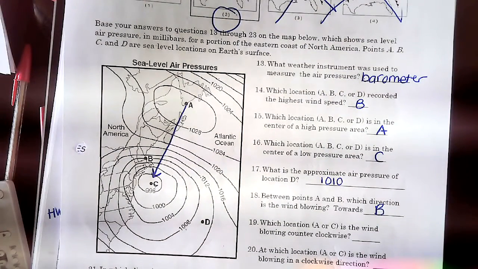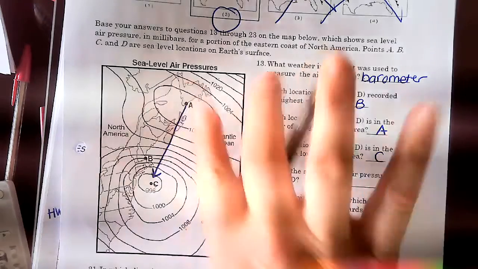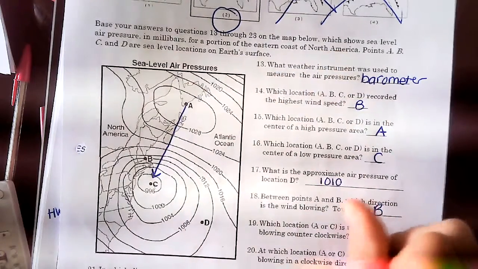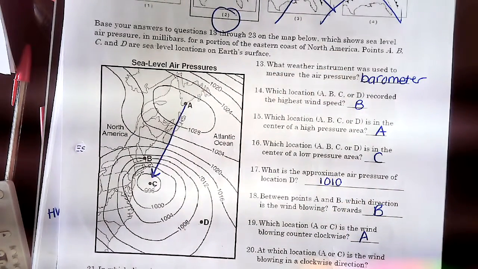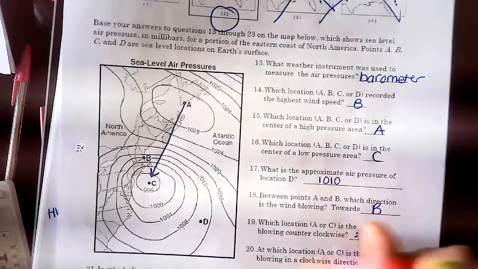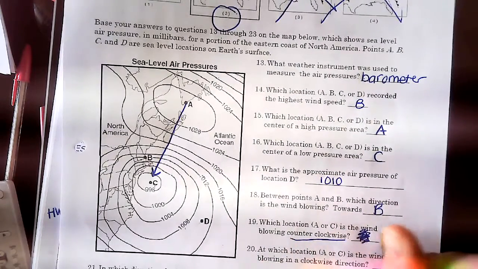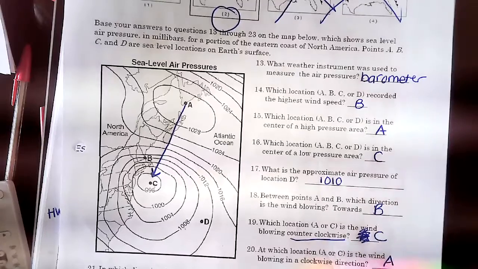All right, 19. Which location is the wind blowing clockwise? Wind blows clockwise around what kind of pressure? Clockwise, high pressure. Here's the high pressure. We already said A was high pressure, so it's going clockwise around A. Oh, I'm sorry, this one says counterclockwise. That's why you answered that. Counterclockwise is C and clockwise is A.